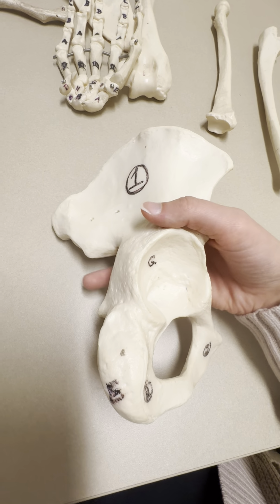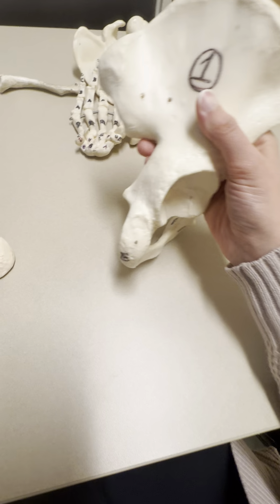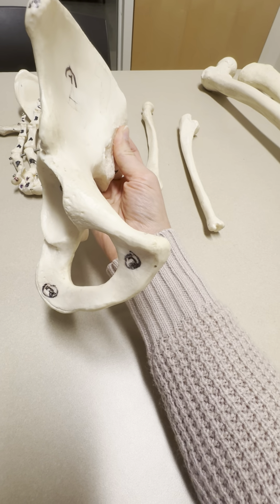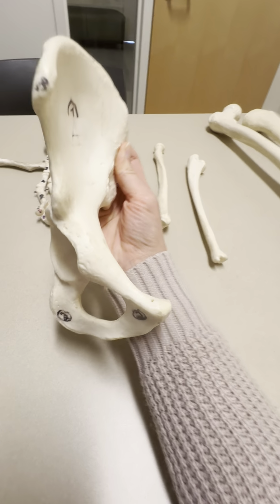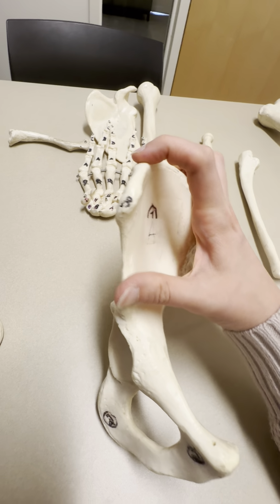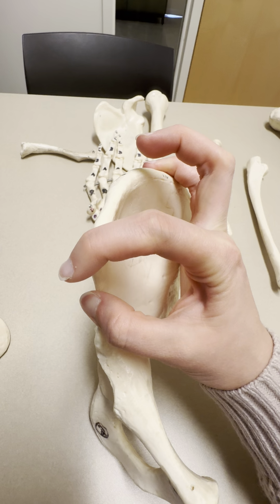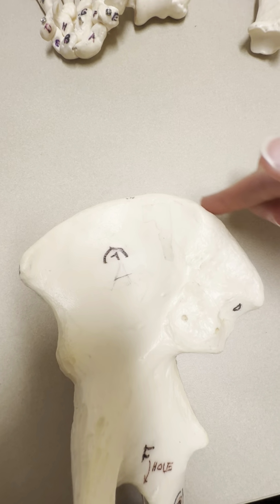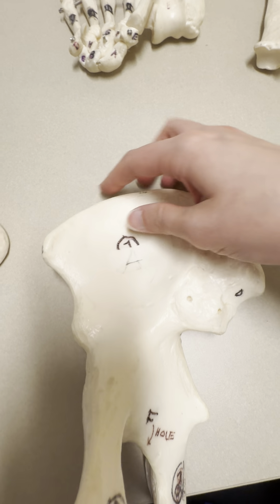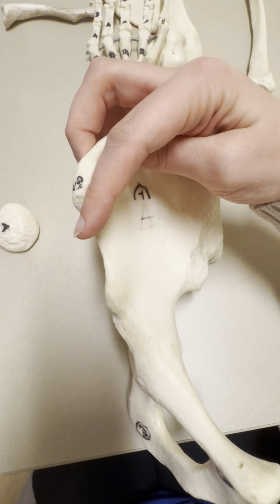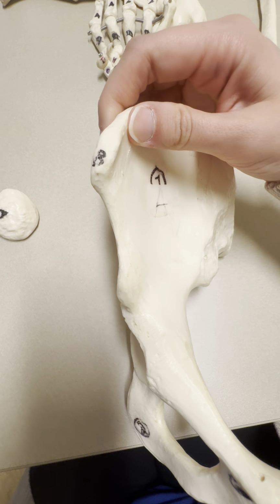Okay. So this side is the anterior side. The pubis faces anteriorly. So the anterior superior iliac spine is this part labeled B here. Okay. The iliac crest is this whole crest here. Okay, and then B, this area is the anterior superior iliac spine. Okay.